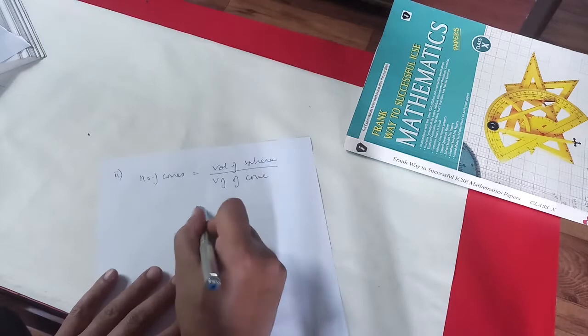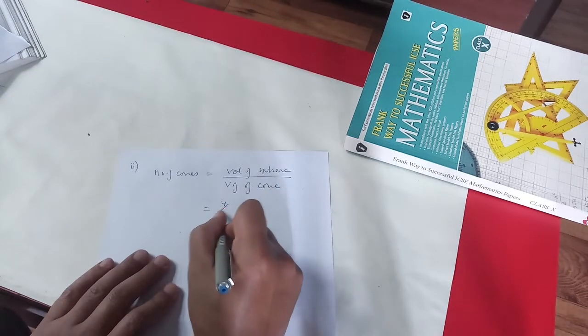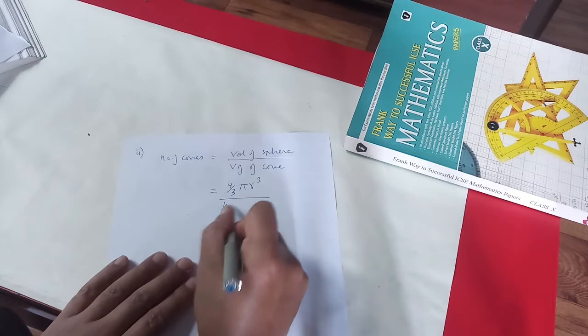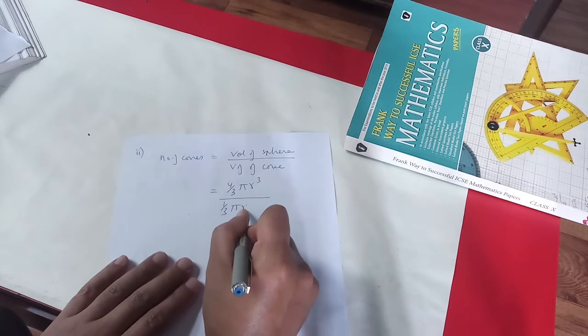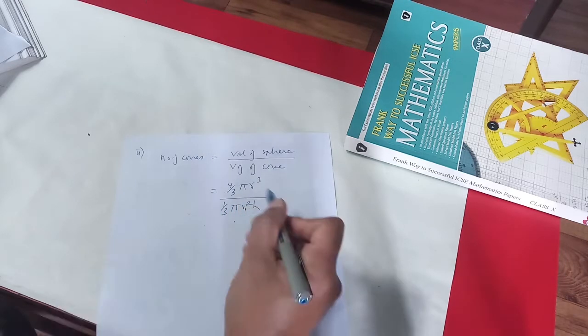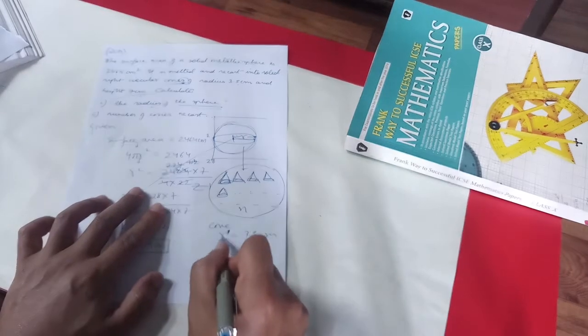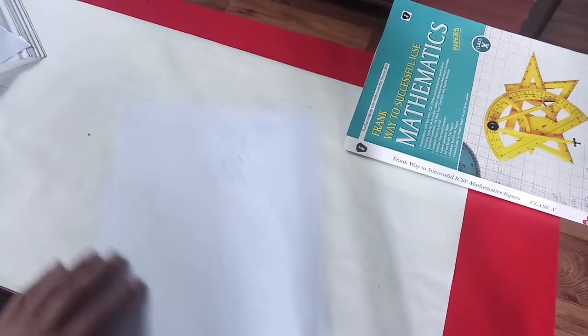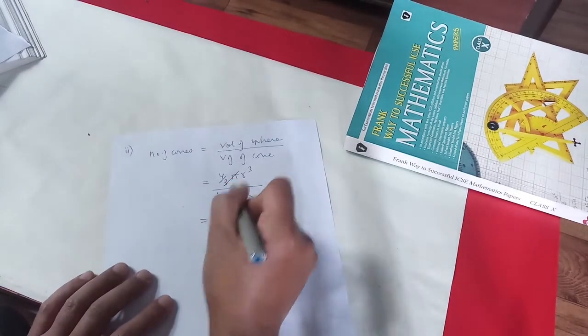Now, you have to know the formula for the volume of the sphere. For the cone, I had taken r dash, but it will be confusing, so let us make it r1. Now you just have to cancel this and solve it.